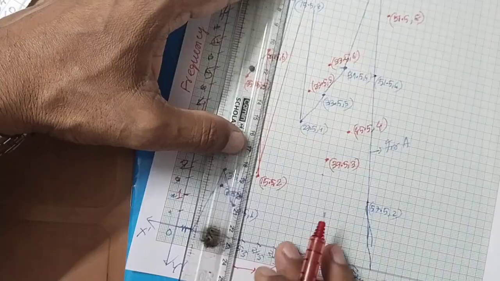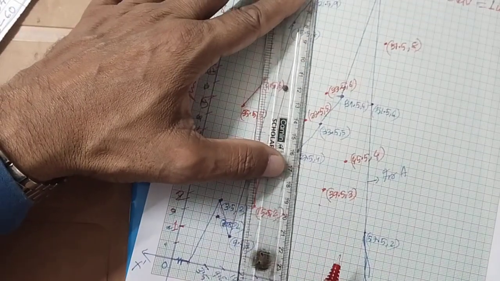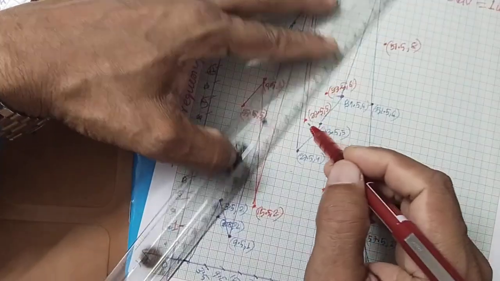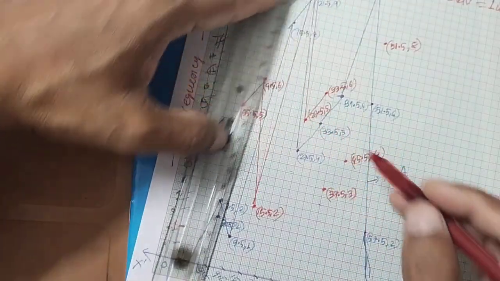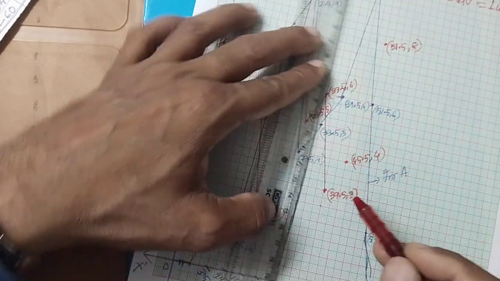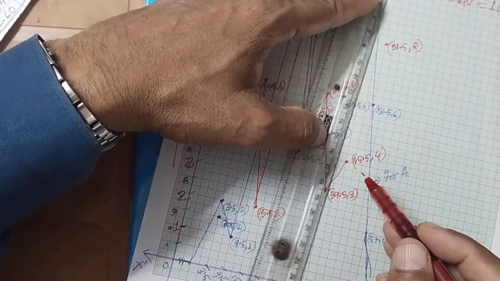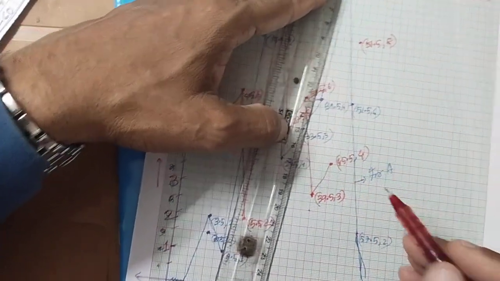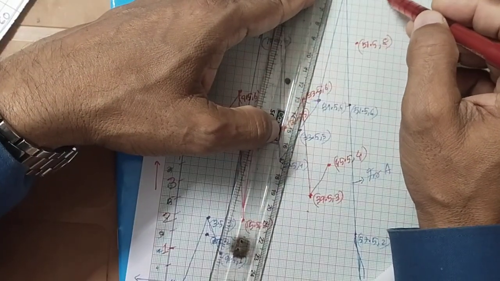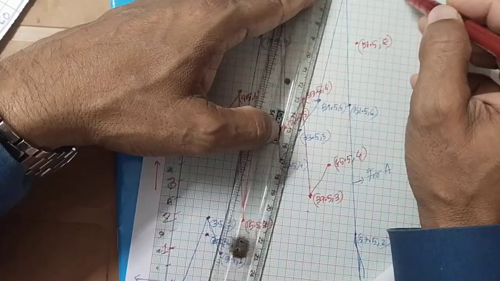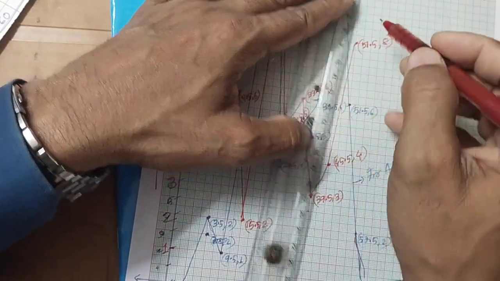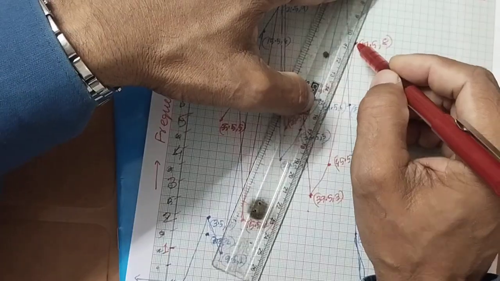Red ink is for team B. Next 2 points, joining with a scale. There is a mistake here. This should not be here, it should be here, at 57.5 and 10, the last one. So this will be the next 2 points.